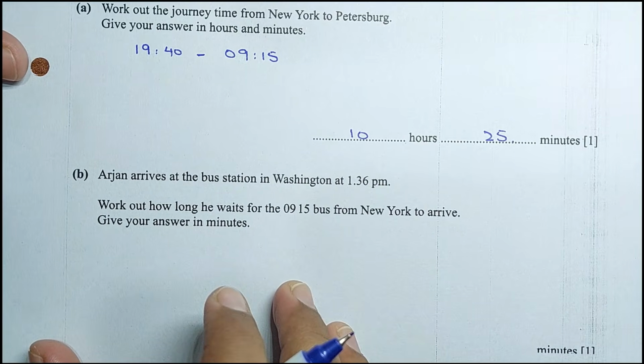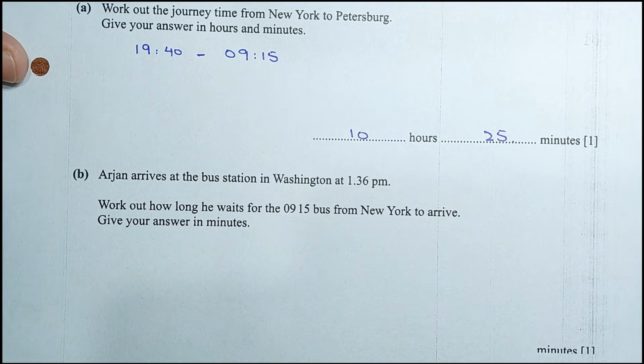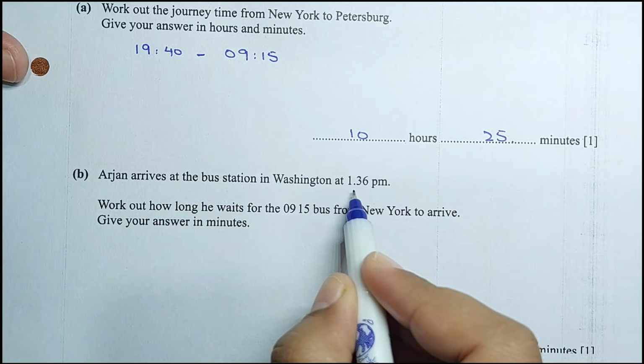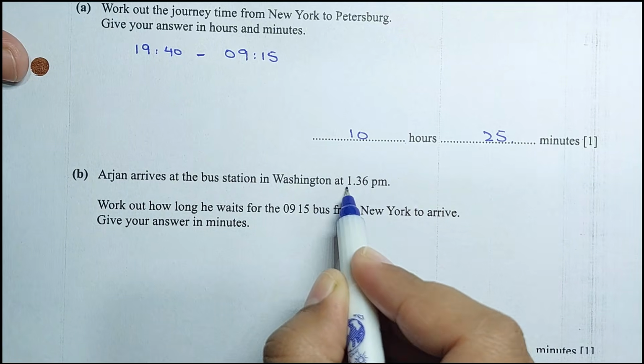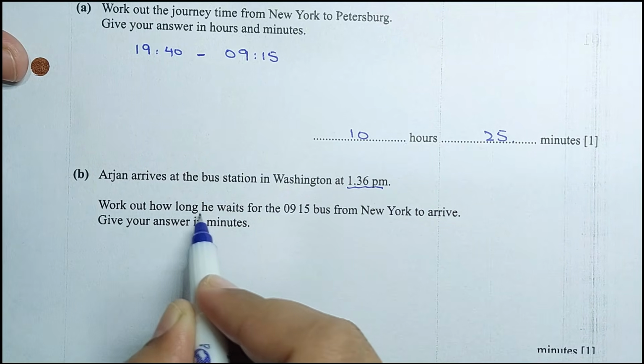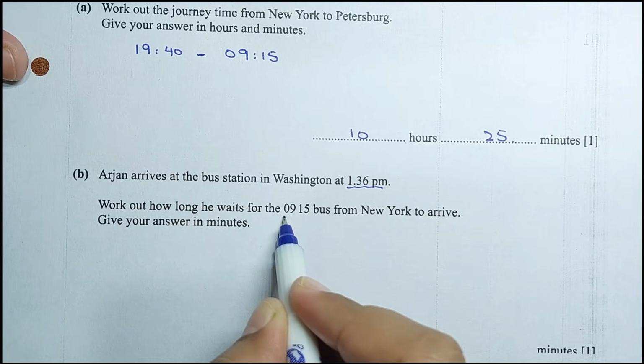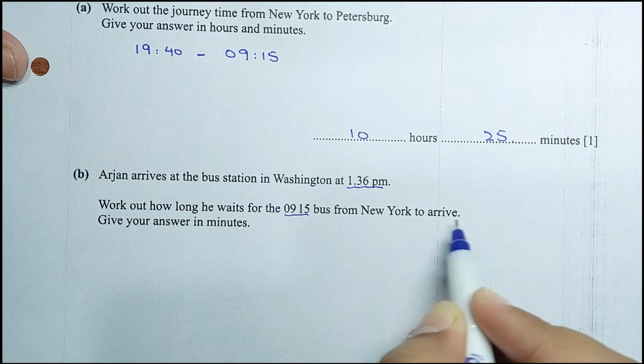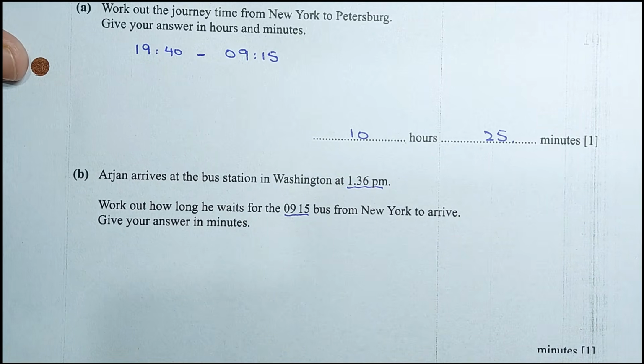Now for part B, Arjun arrives at the bus station in Washington at 1:36 p.m. Work out how long he waits for the 9:15 bus from New York to arrive. Give your answer in minutes.